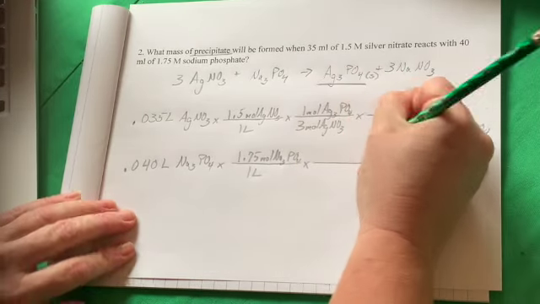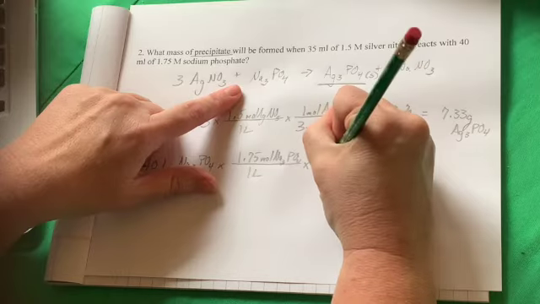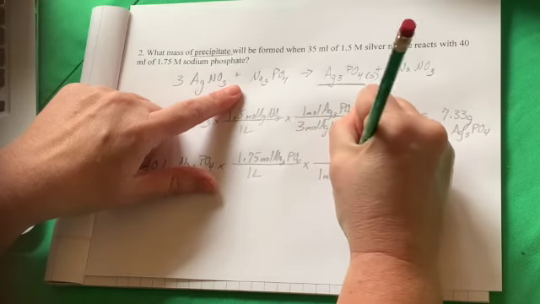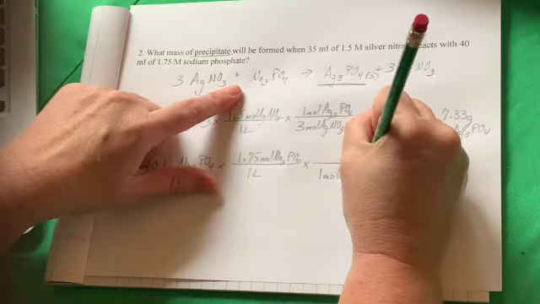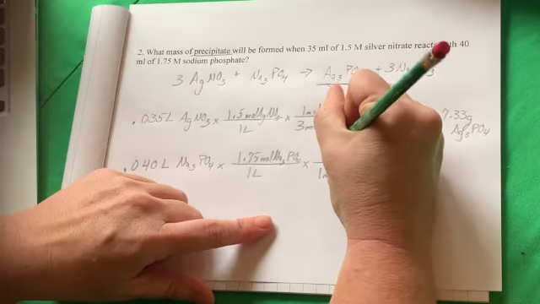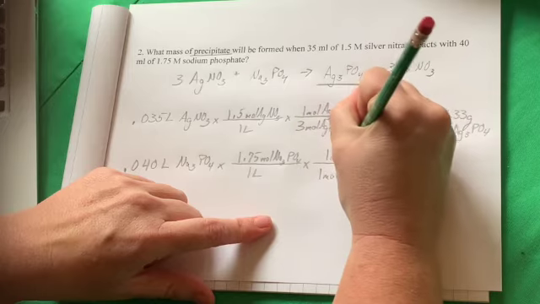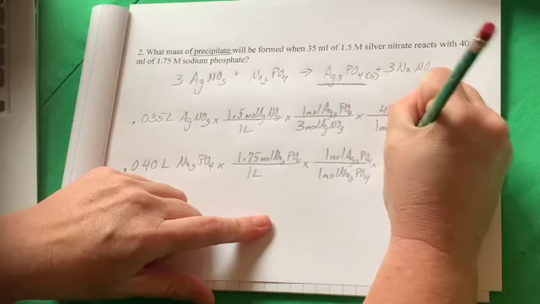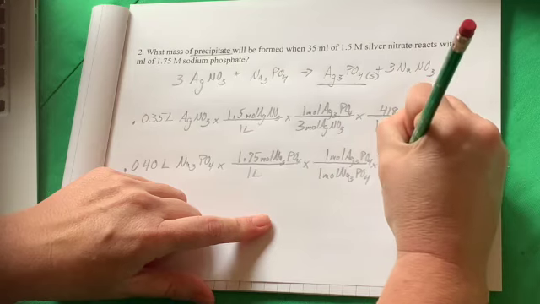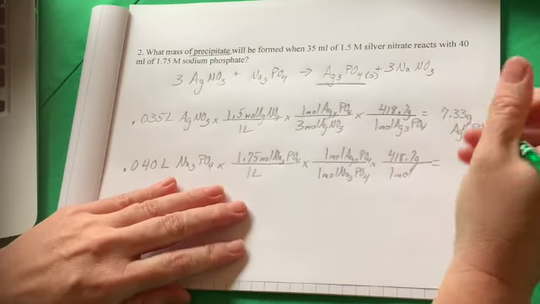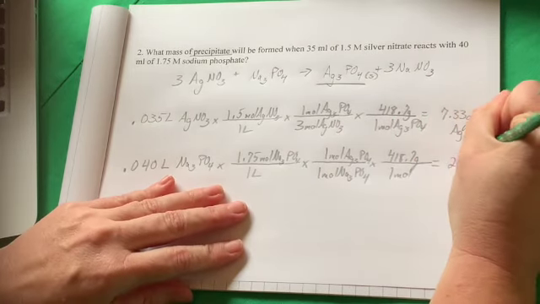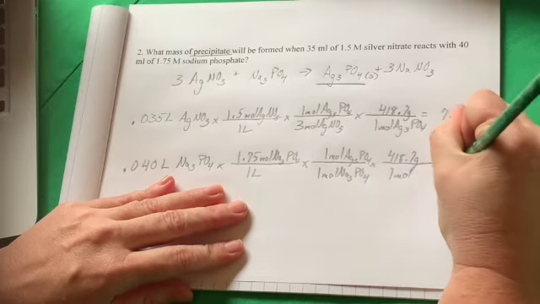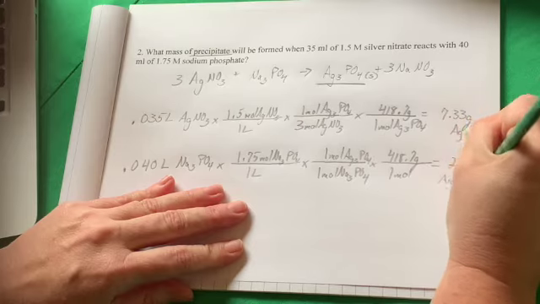All right, I'm now going to do my mole to mole. I have 1 mole of sodium phosphate, all right, for every 1 mole of silver phosphate. And then finally, 418.7 grams per 1 mole. And when you solve for this, you find that that could have given you 29.3 grams of silver phosphate.